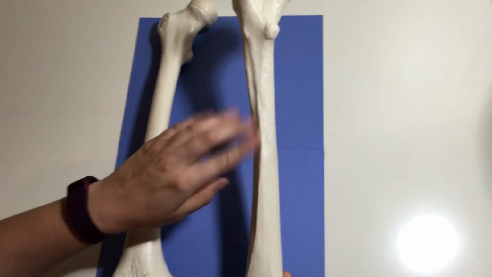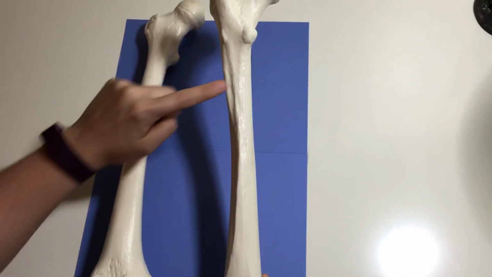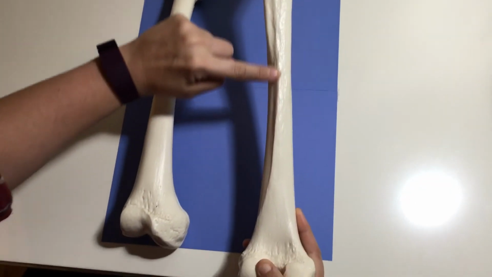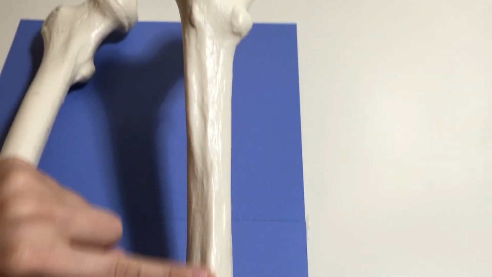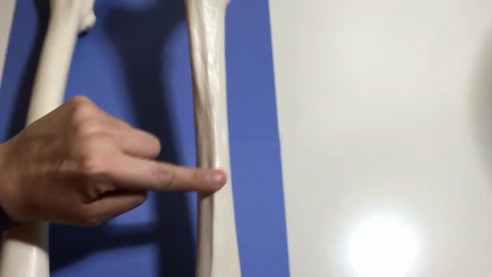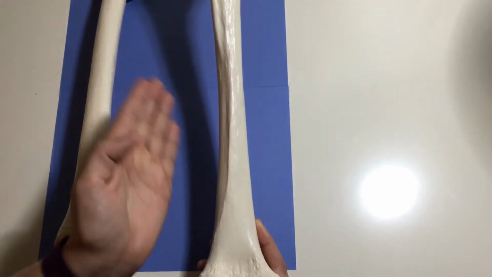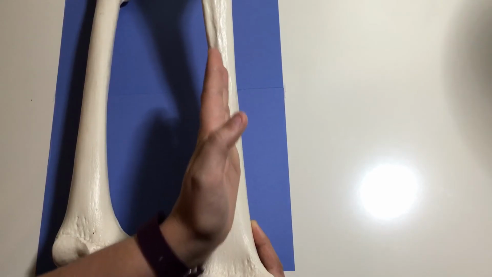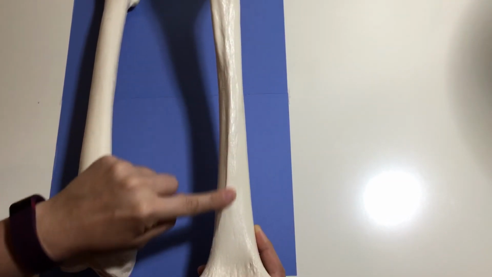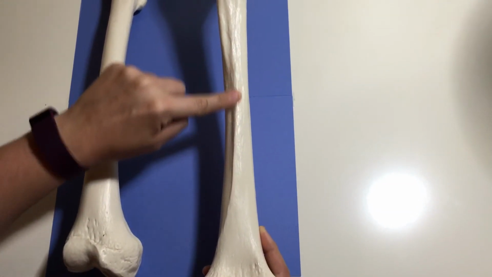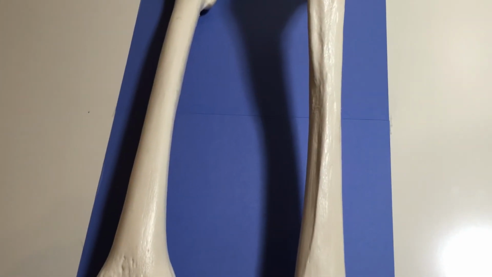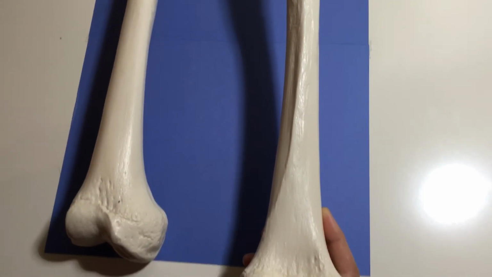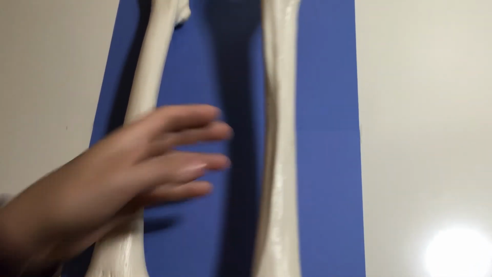Continuing down the diaphysis on the posterior side of the bone, this region right here that kind of sticks out is called the linea aspera. Think linea, it's a line. Remember, it's somewhat medial along the diaphysis on the posterior side. The linea aspera is the attachment site for several muscles of the upper leg.